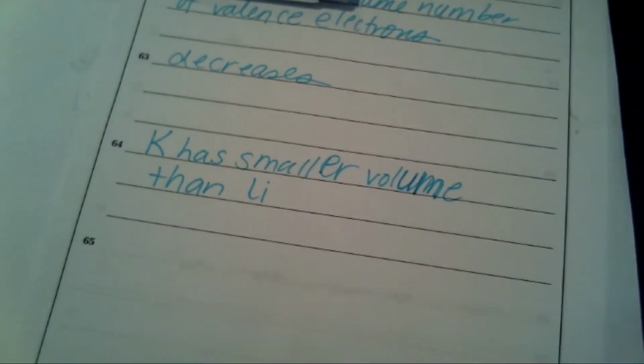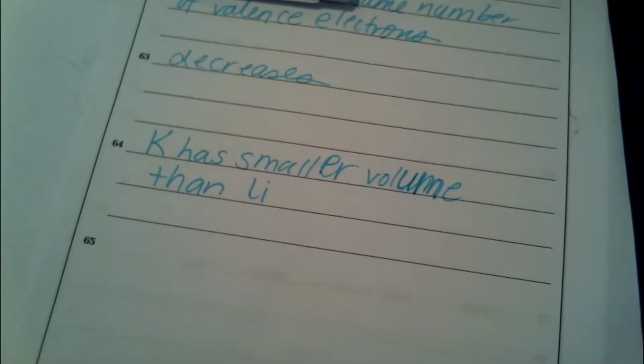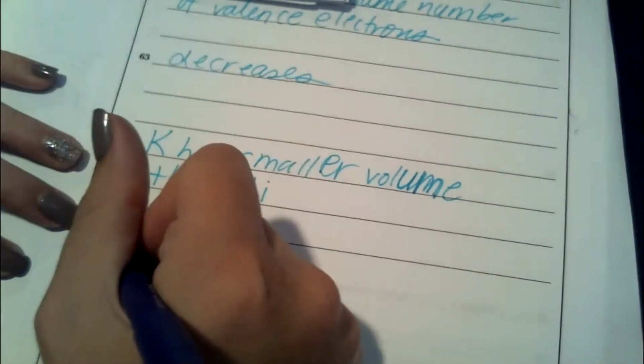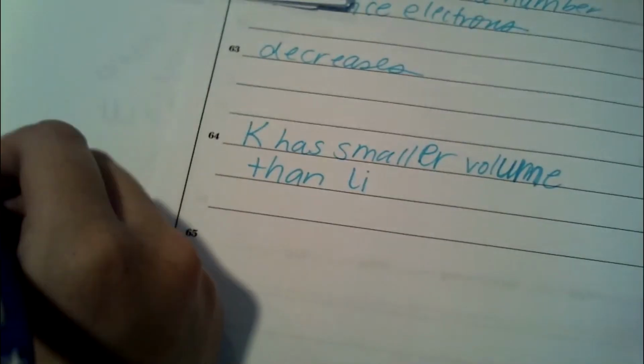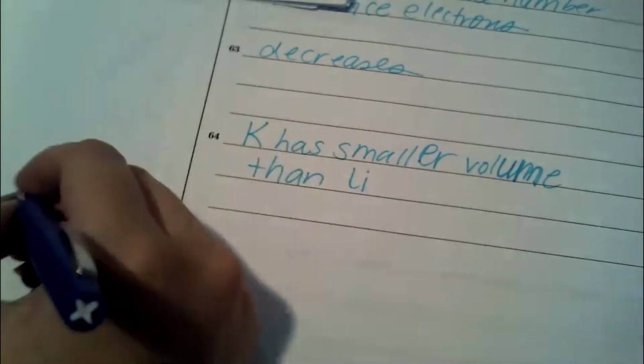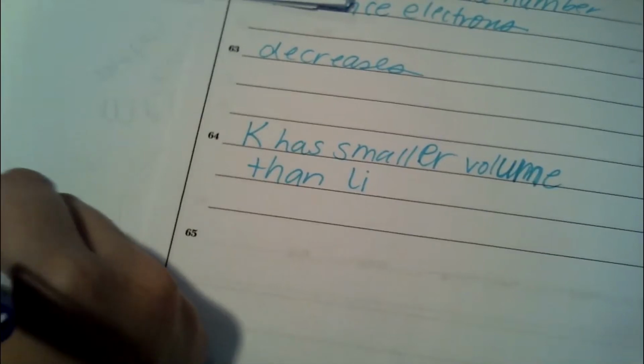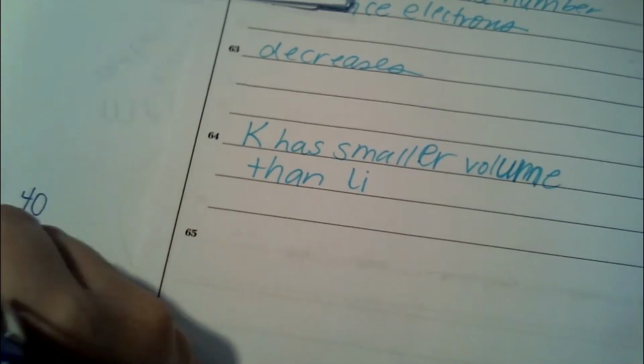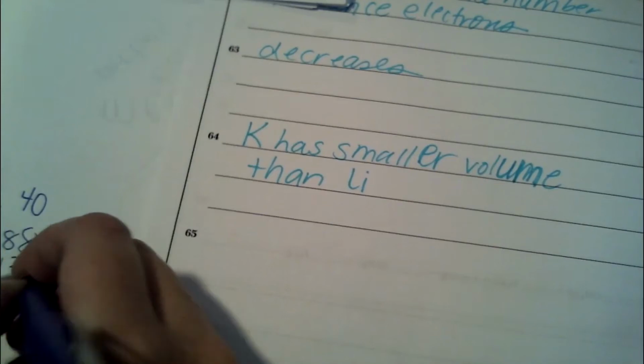That's fine. And for 65, it says show a numerical setup that demonstrates the mathematical relationship for triad 2. So the relationship is to add the first element and the second element and divide by 2. I'm sorry, add the first and the last. So for triad 2, I'm going to do it on the side here. We have calcium, which is 40. We have strontium, which is 88, and we have barium, which is 137.